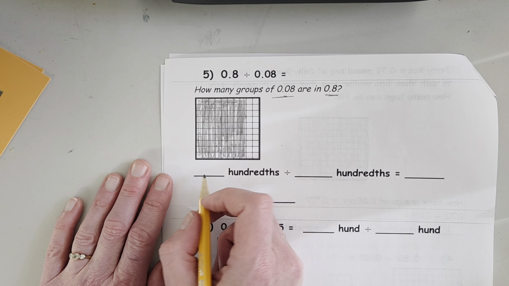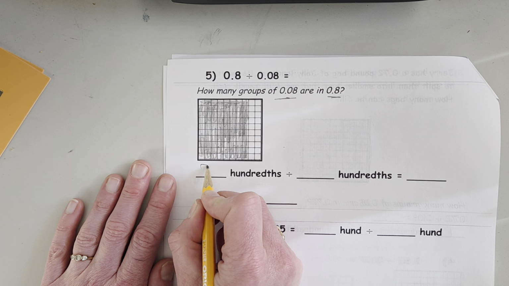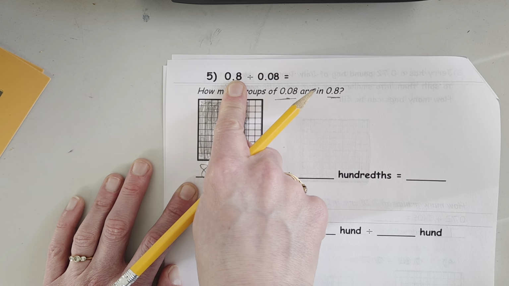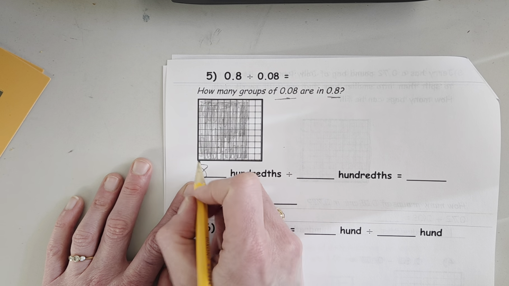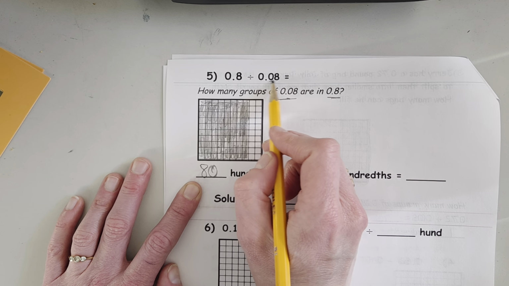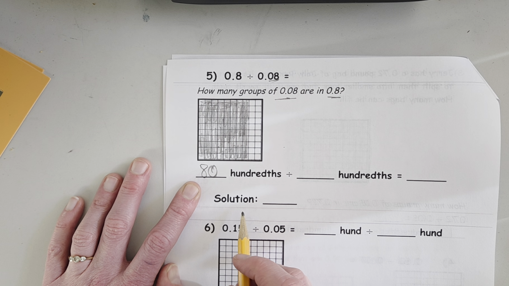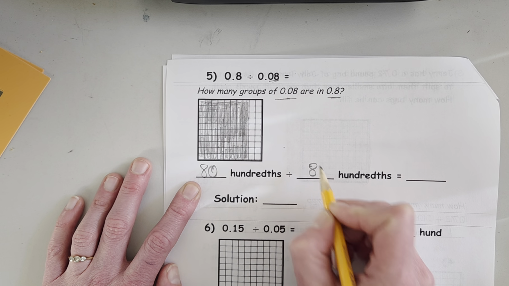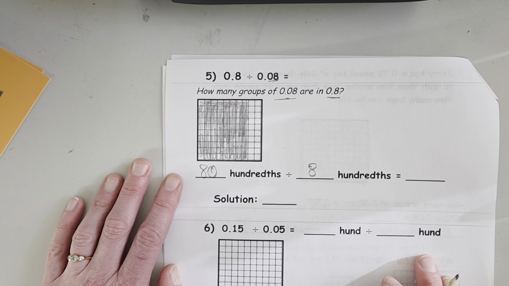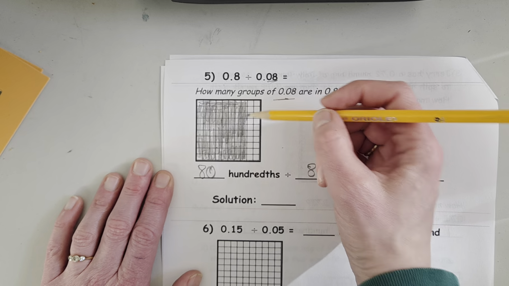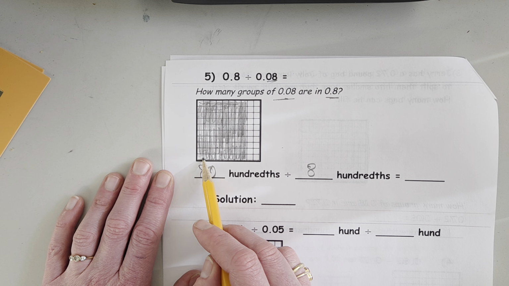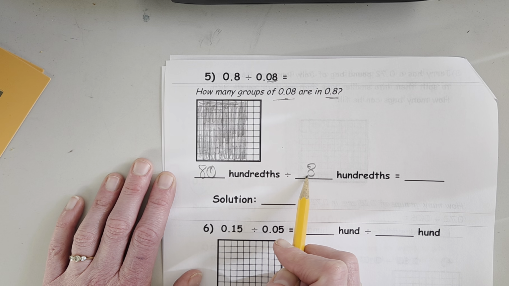If you use your place value chart on the front, you can see 0.8 is the same as 80 hundredths. And here we're already in the hundredths. So this is another 8 hundredths. Now this is exactly what we're looking at. 80 hundredths. There we go. That's 80 hundredths divided by 8.